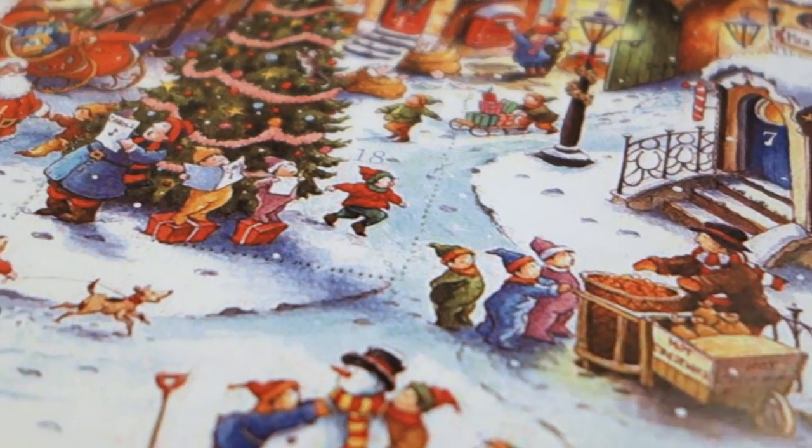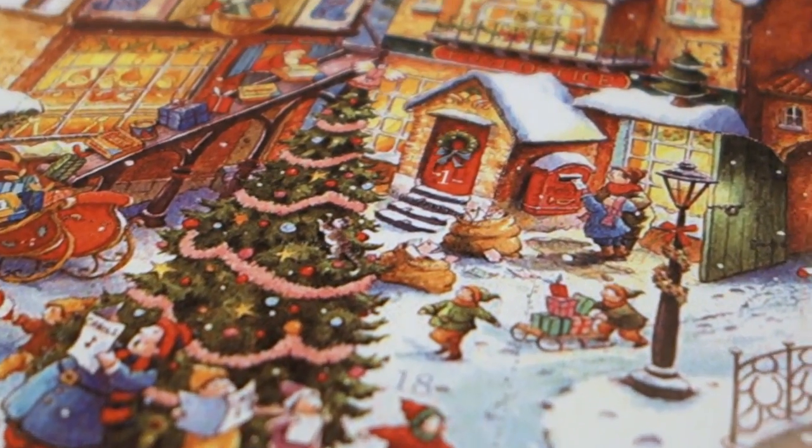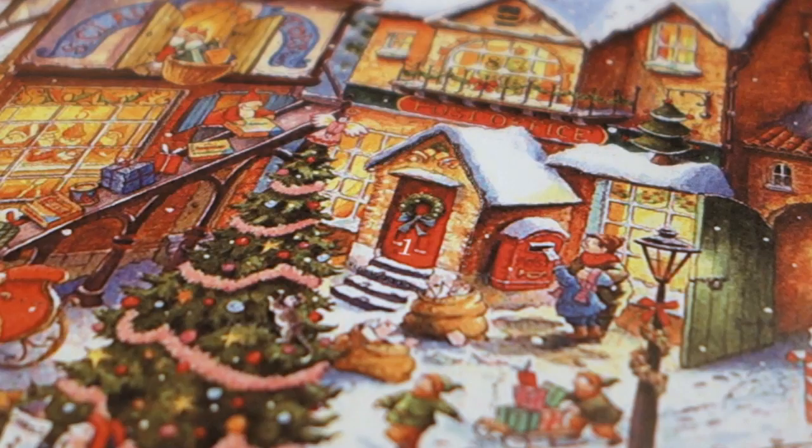Now it's just a matter of leaving it out for the small ones, or for those of us who are still a child at heart, to discover and to look for candy.